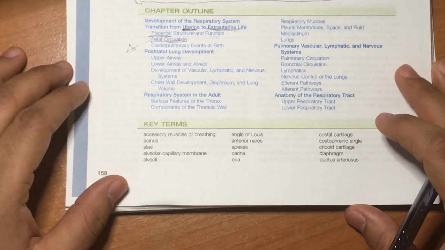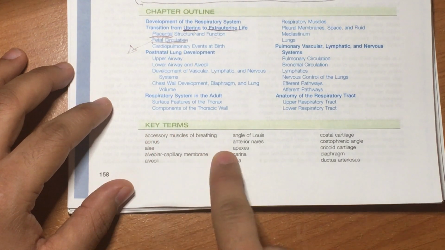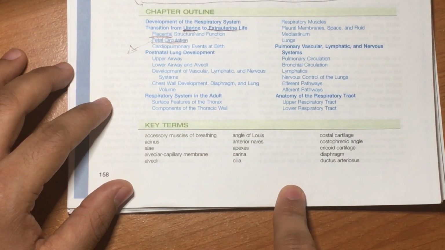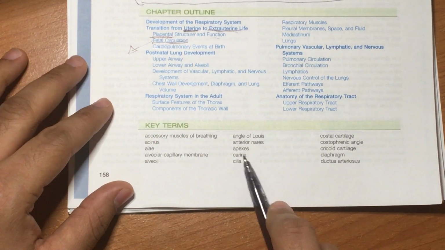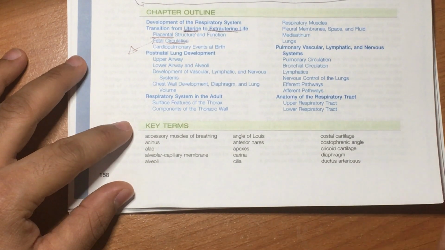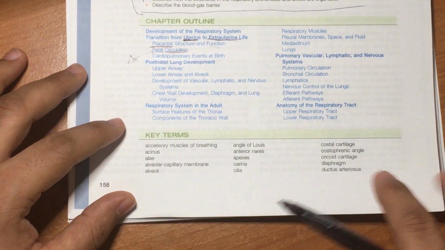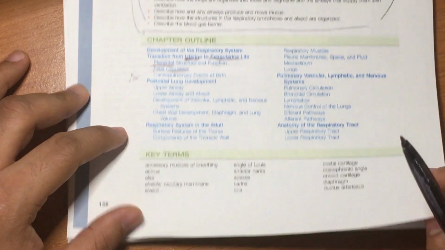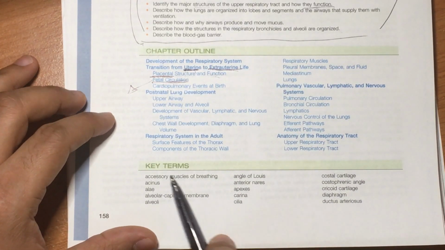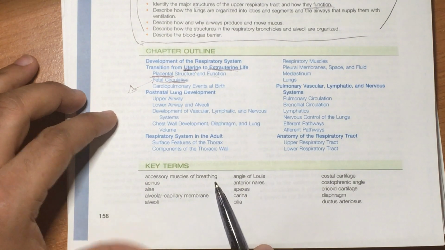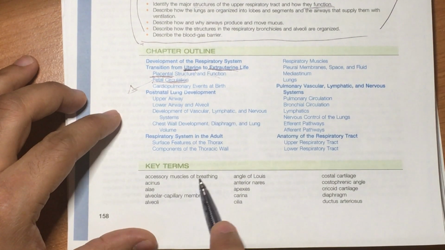Now here they have some key terms, which is very helpful. What I advise you to do is take every word and try to understand what it is and where it is. So the accessory muscles of breathing, you always look up and see what they are.